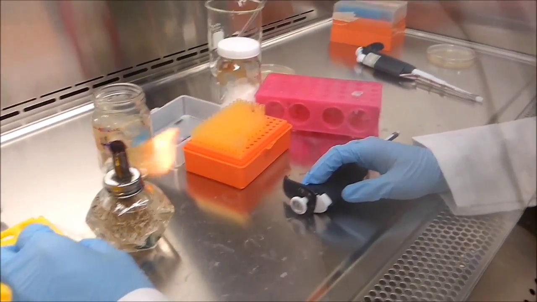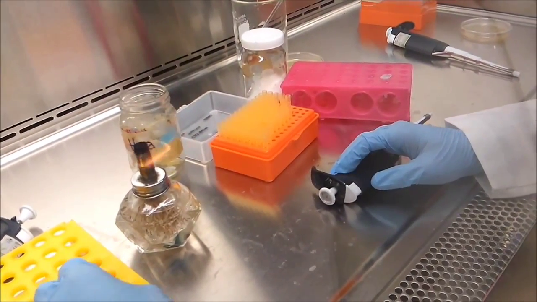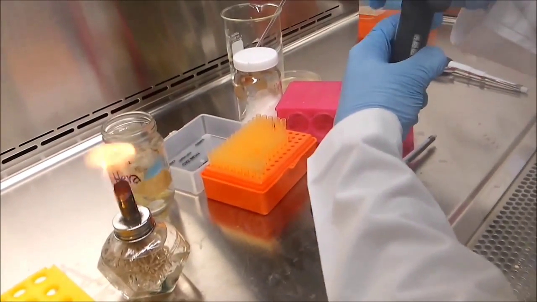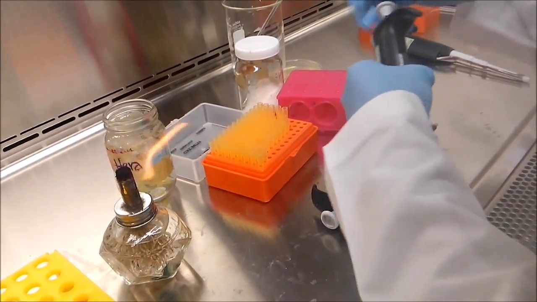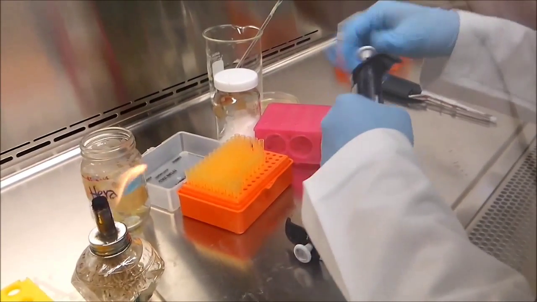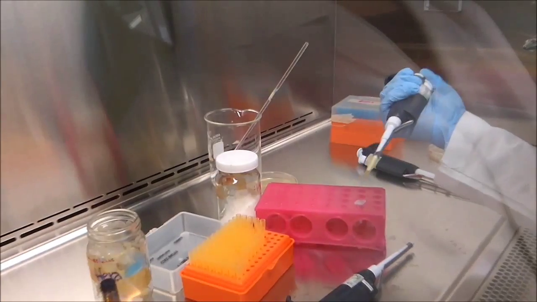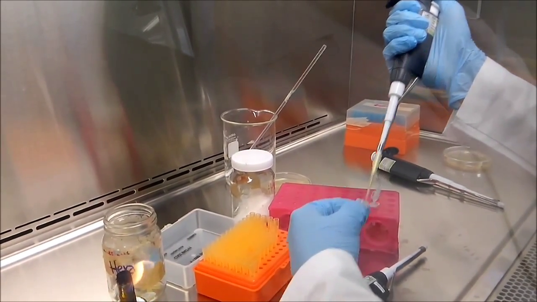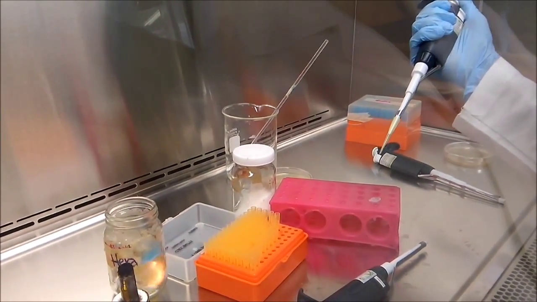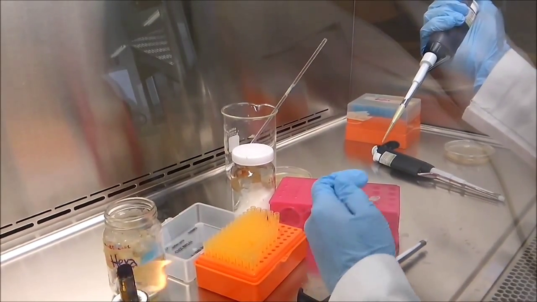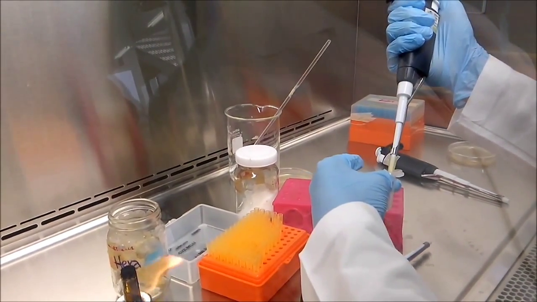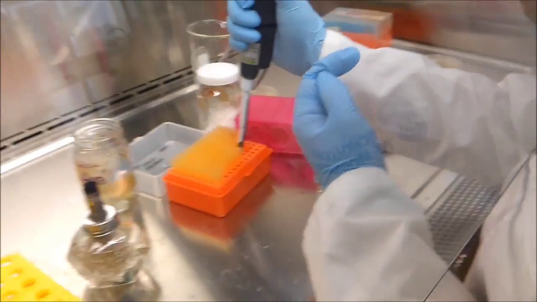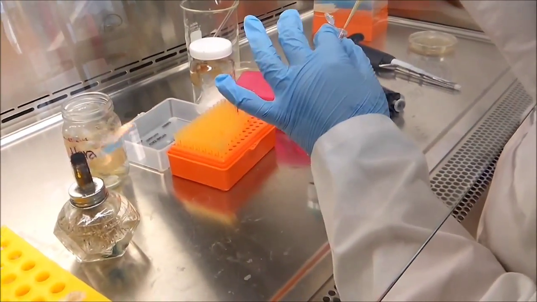Then you add 300 microliters of SOC medium in sterile conditions and then you incubate it at 37 degrees for 30 minutes with agitation at 250 revolutions per minute. Then you spatulate 2 volumes of the different dilutions of the culture on LB plates with ampicillin. You let it incubate for 16 to 20 hours at 37 degrees. After that, you must count the colonies that grew and you will calculate the yield of the transformation.